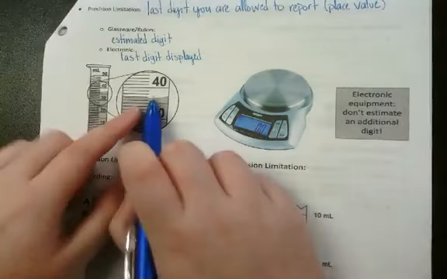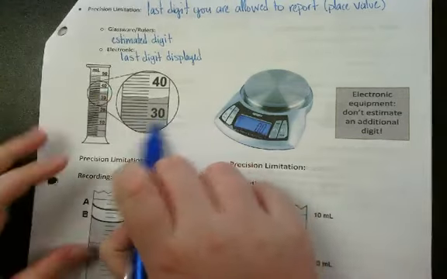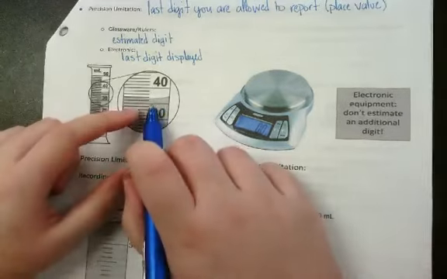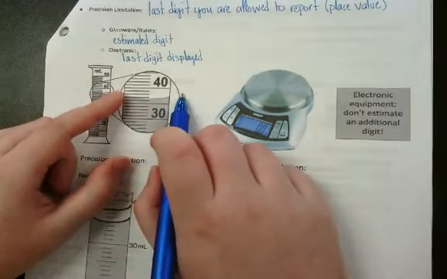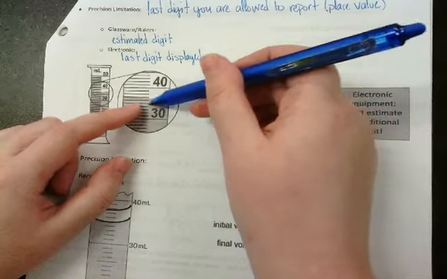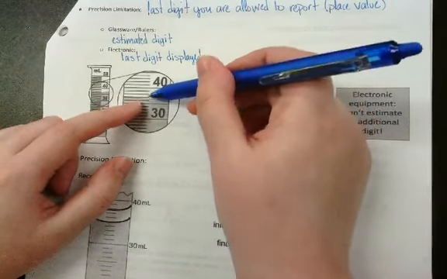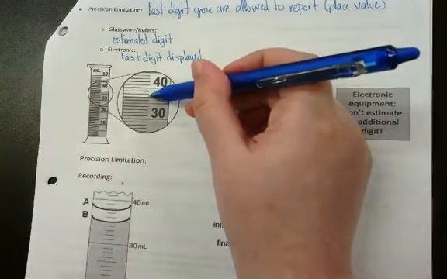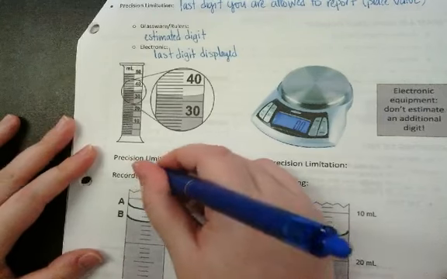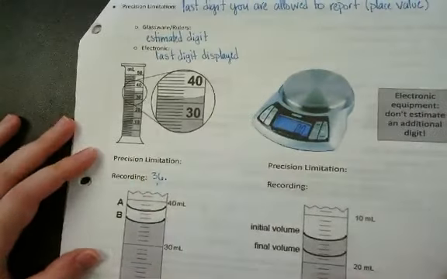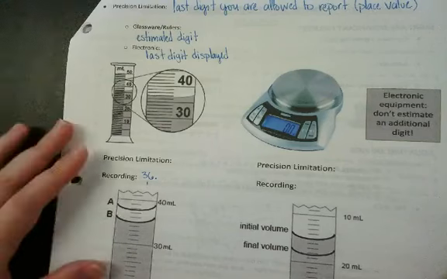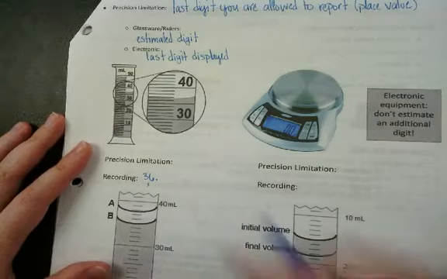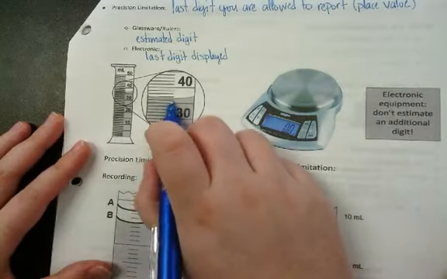So this right here shows that this is 30. This is 40. So we know that our meniscus is past, so this is 35, 36, 37. We know that it is past 36 and it hasn't reached 37 yet. So we can go ahead and write down 36 because we know that it's at least 36, but it hasn't reached 37 yet. And then when we read graduated cylinders, we read from the bottom of the meniscus.